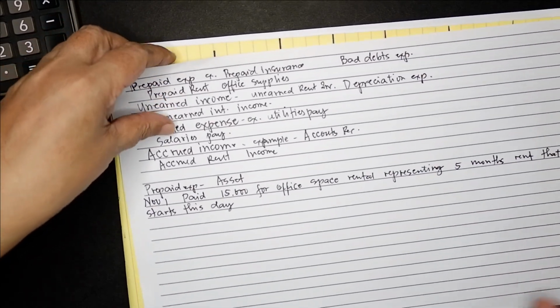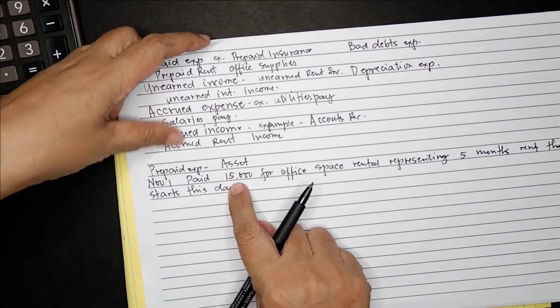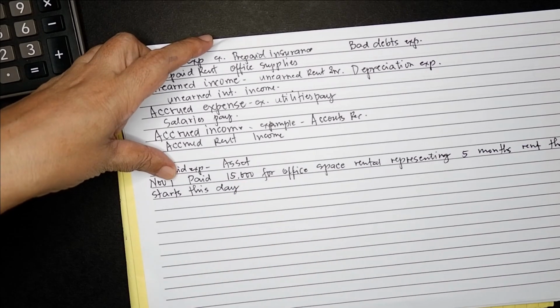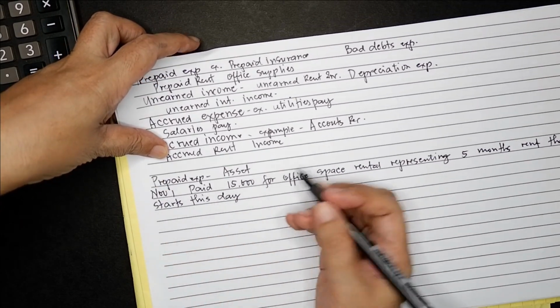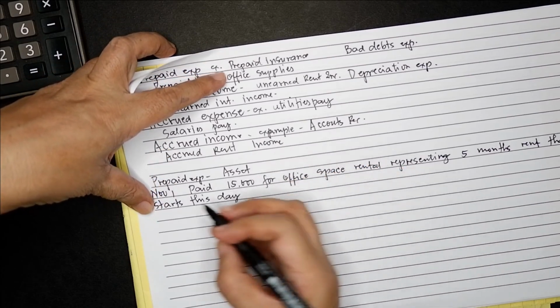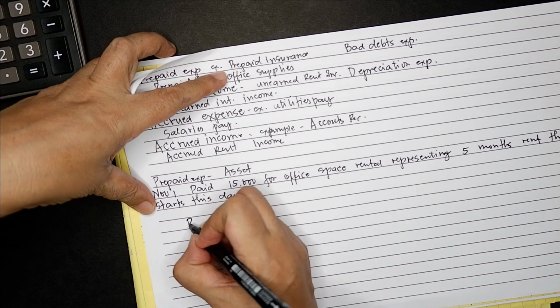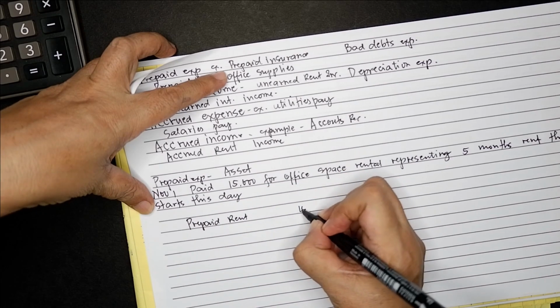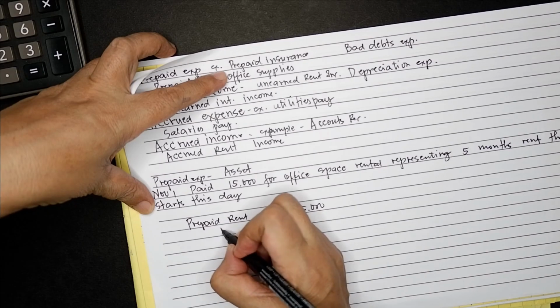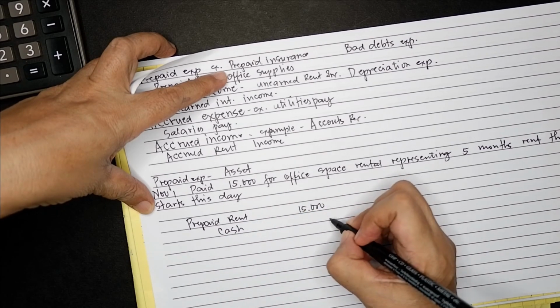So, step number 2, of course, analyzation. This is a business transaction. So, step number 2, let us prepare our entry. November 1, our entry: debit, prepaid rent, 15,000, and credit cash, 15,000.